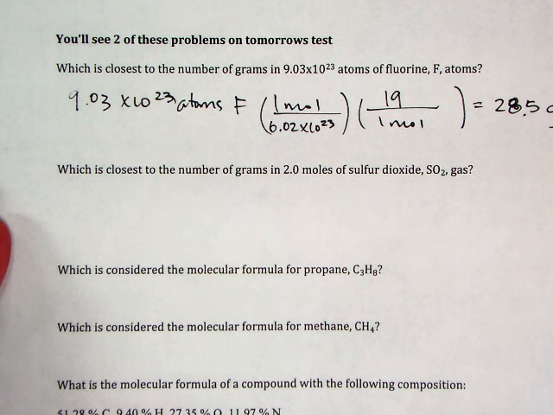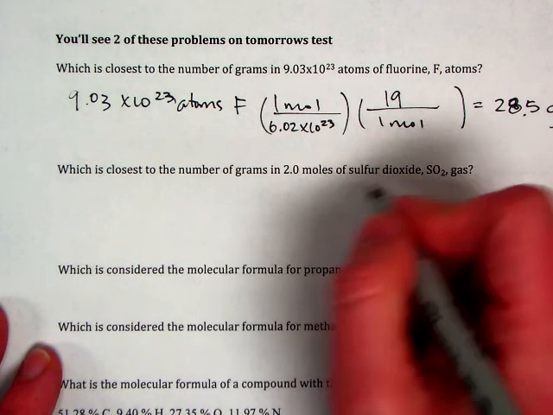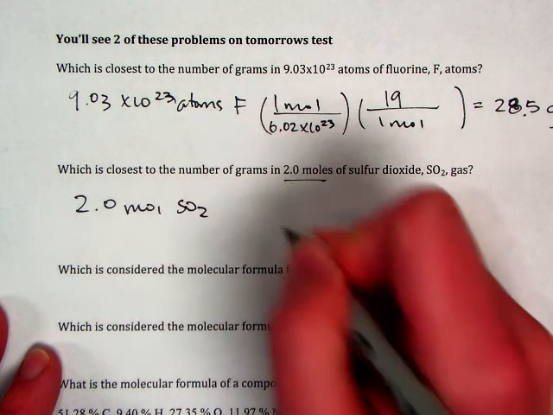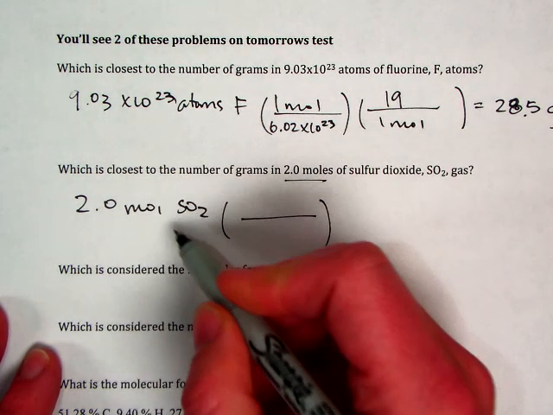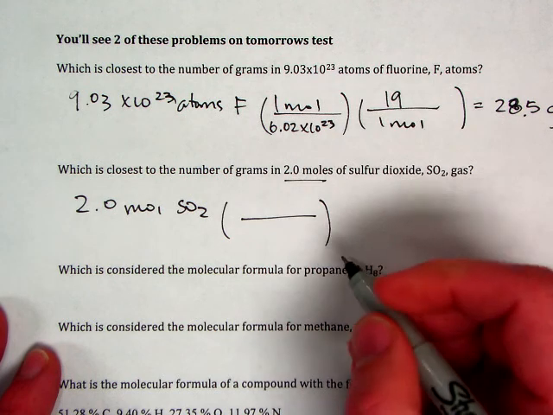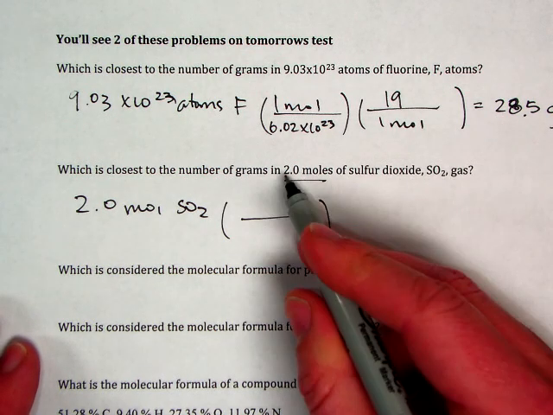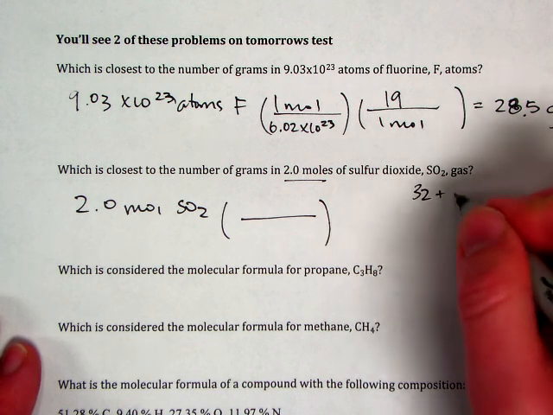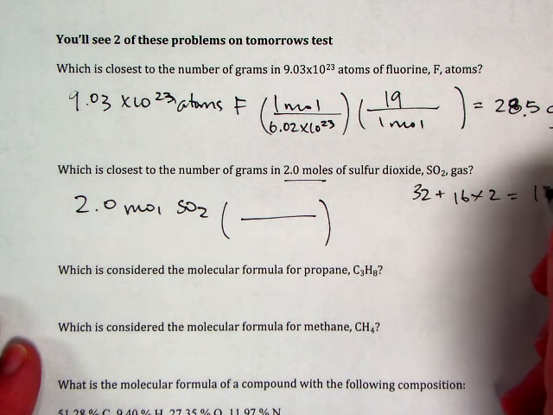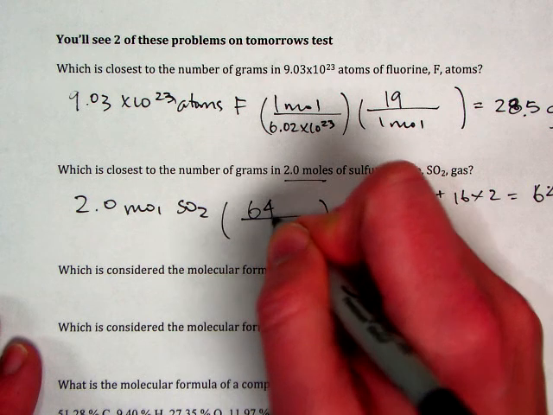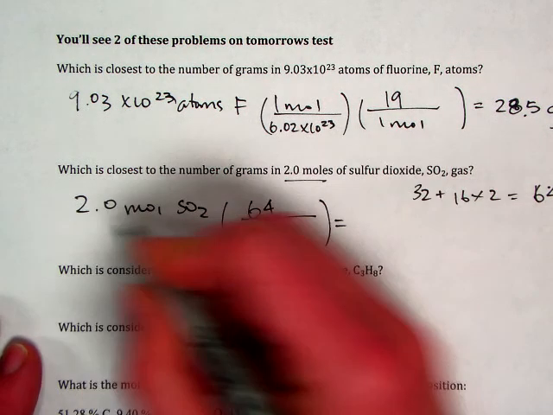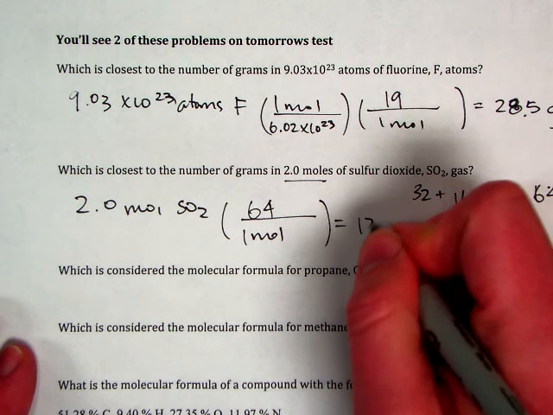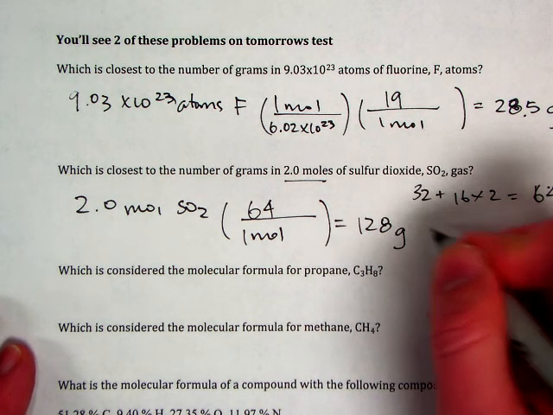Next one, what's the closest number of grams in 2 moles of sulfur dioxide gas? So again, start with what you're given, 2 moles SO2, sulfur dioxide. And then you want to get from moles to grams, so you multiply by the molar mass of sulfur dioxide. So SO2 is 32 plus 16 times 2 for oxygen equals 64. So you'd have 64 on top here, 1 mole on bottom. And you'd have 2 times 64, which is what, 128? So your answer would be 128 grams of SO2.